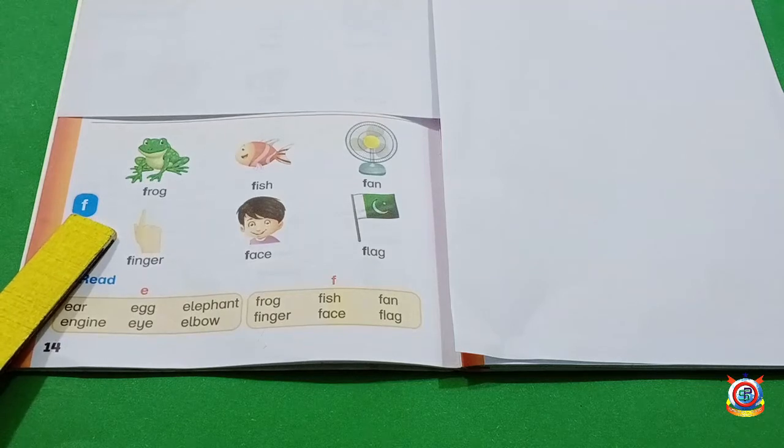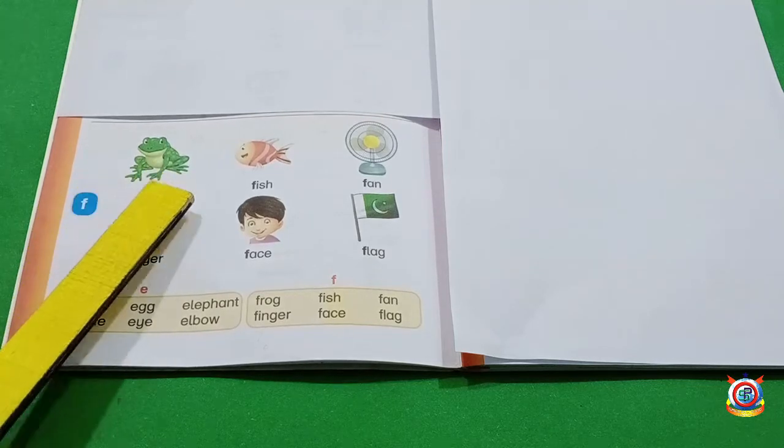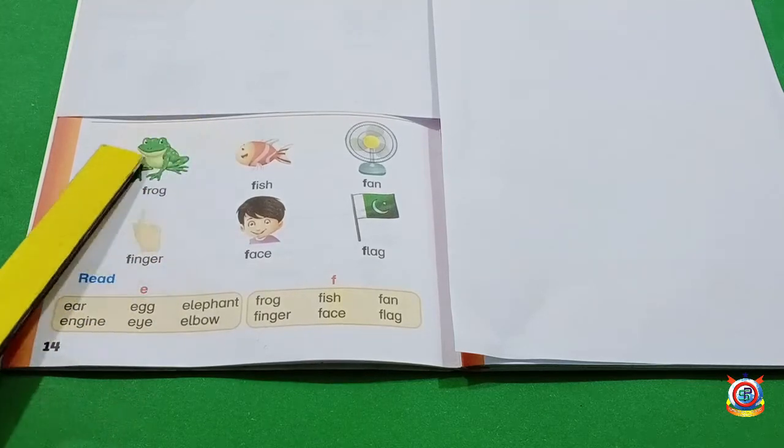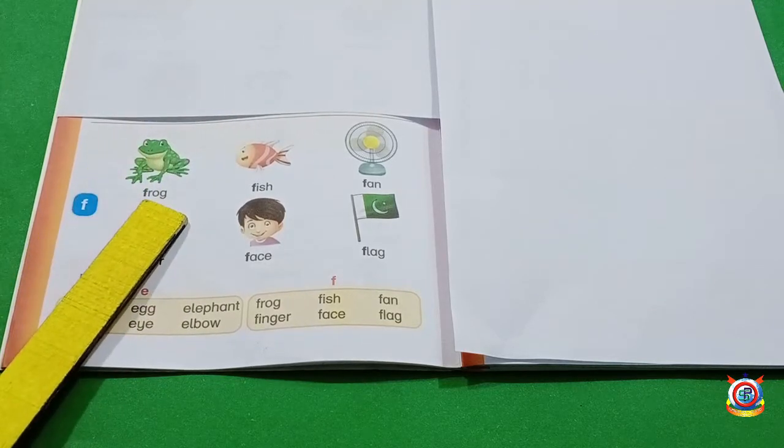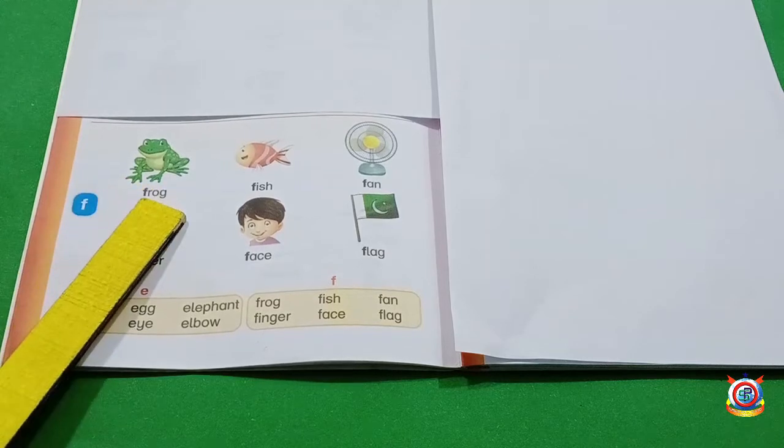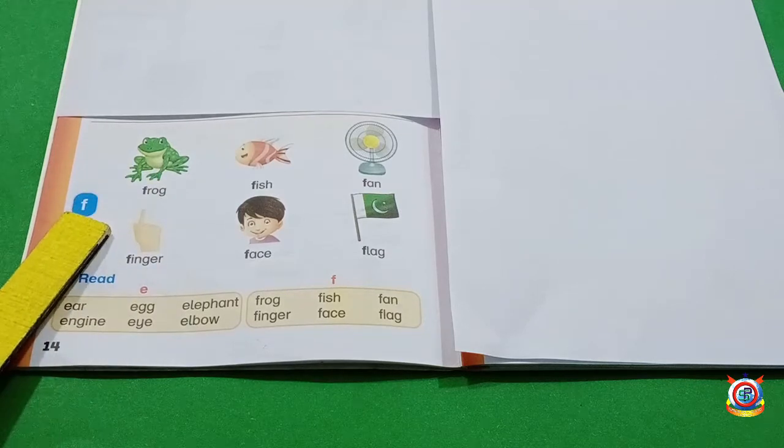Okay, frog. What is this? Frog. The beginning sound of frog is F.